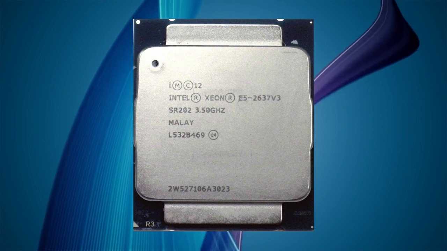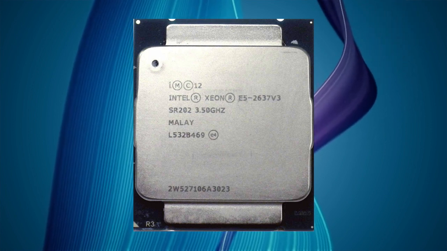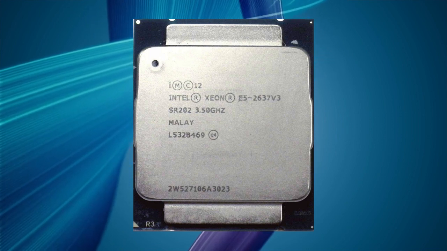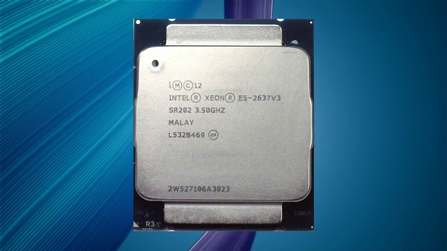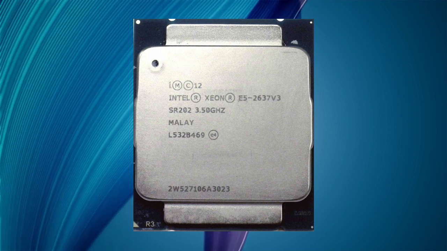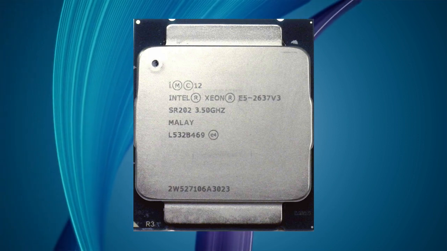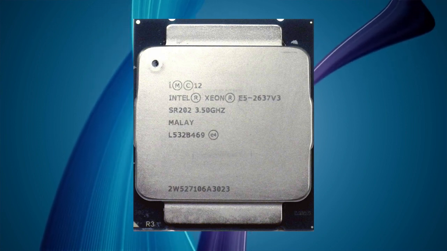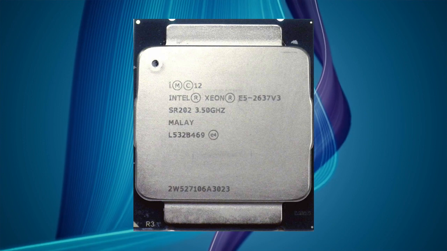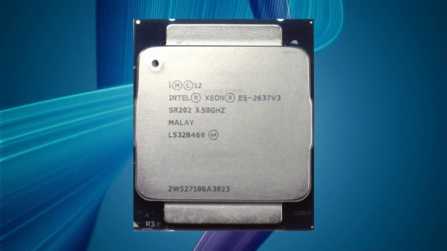Features: one of the standout features of the Xeon E5-2637v3 is its support for DDR4 memory. This type of memory is faster and more power efficient than DDR3, which was the previous standard. The Xeon E5-2637v3 can support up to 768 GB of DDR4 memory, which is divided into 4 channels with a maximum bandwidth of 68 GB per second.